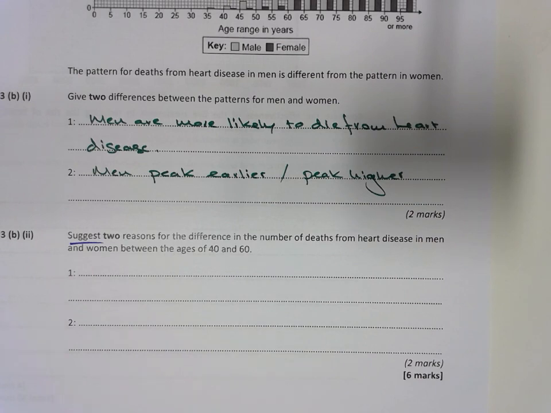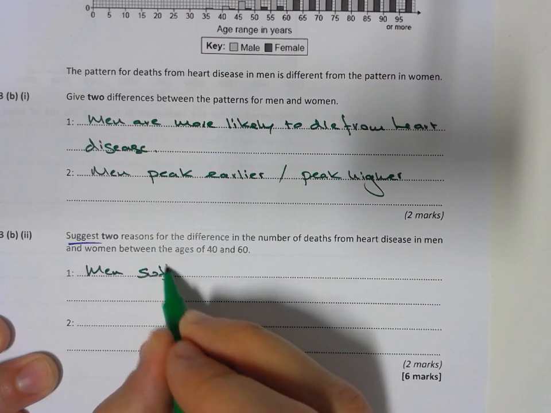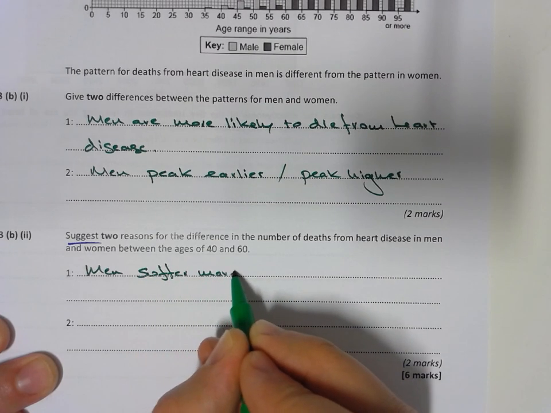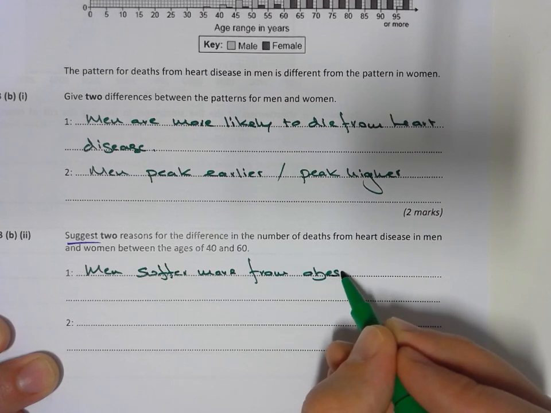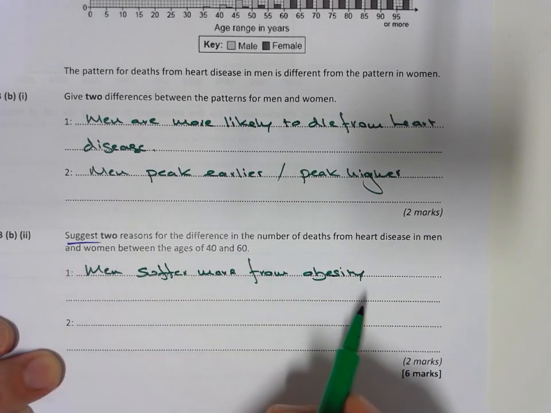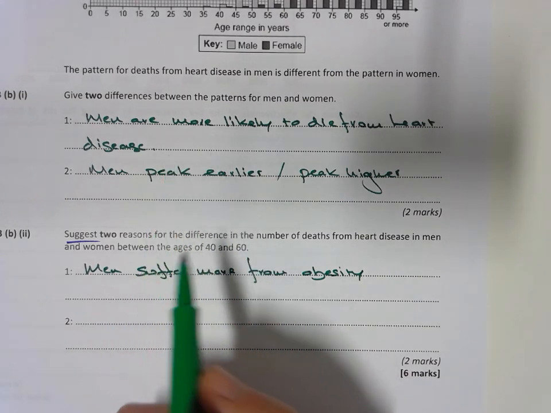It could be any number of reasons, but something sensible would be to say maybe men suffer more from obesity. Because it's just a suggest, you don't necessarily need the data, but it's a sensible suggestion based on what we've seen here.